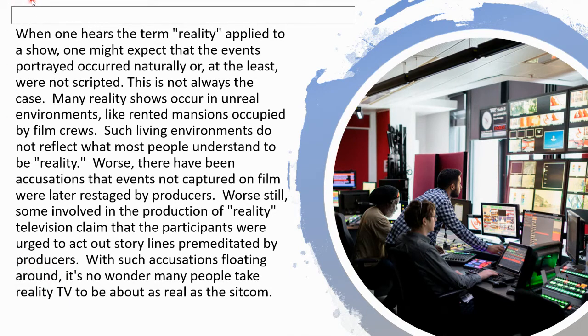Okay, so I need to decide what this passage is talking to me about. So I hear in this a lot about TV, and I want to be more specific than that. So I'm going to say that this is about reality TV. I'm being a little more specific than just saying TV, but I still think I could add more. They gave me a lot of good details here, like where reality shows occur. They talked about events not being captured on film being restaged, and then the idea that participants had to act out storylines. So that tells me that reality TV is not really real. I like that idea. Reality TV is not really real. That's what I think the main idea of this passage is.